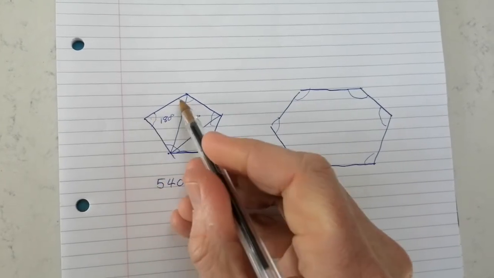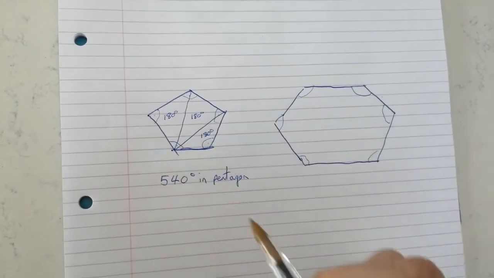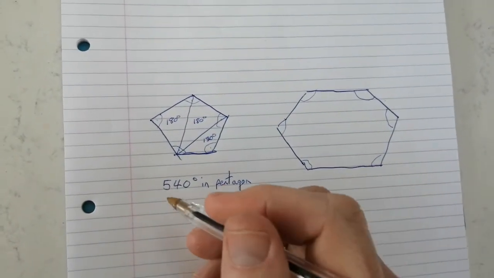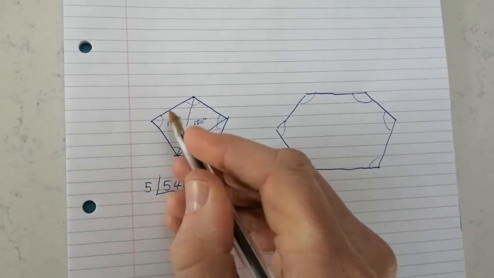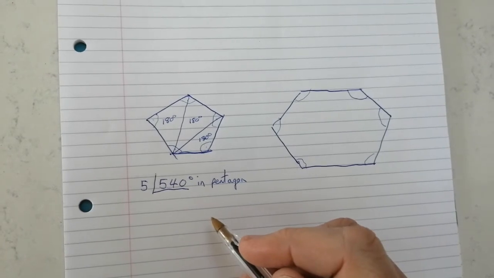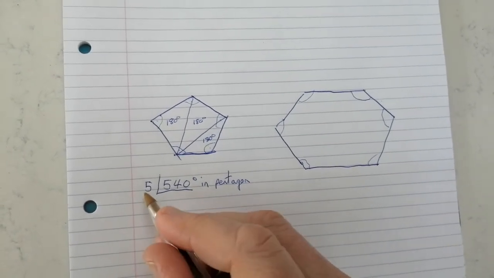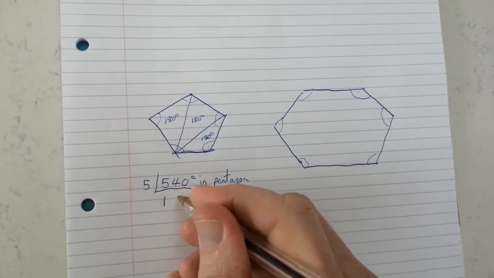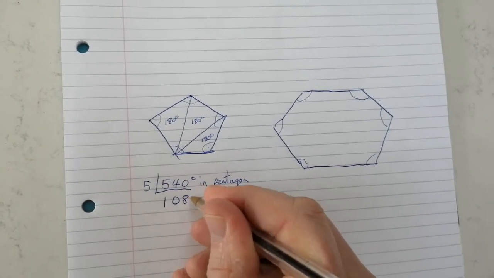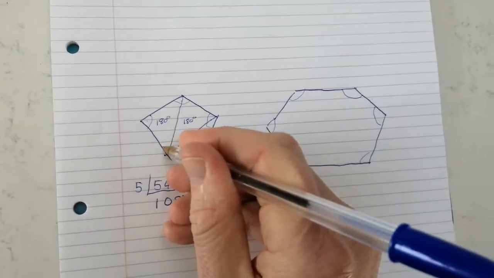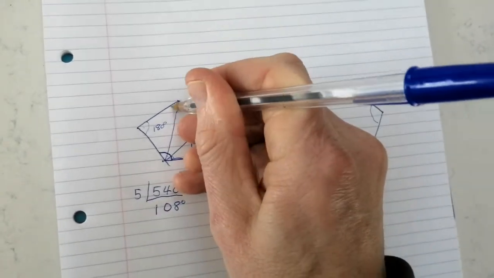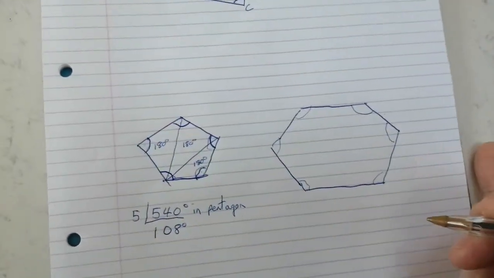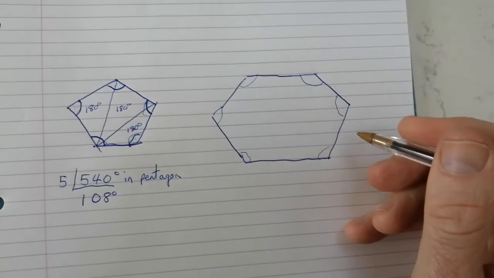Well, if there are 5 angles in the pentagon and they're all equal in measure, then if I divide this by 5, I should be able to work out the measure of an angle in a pentagon. So 5 into 540 is 108 degrees. Each of the angles in the pentagon is 108 degrees.